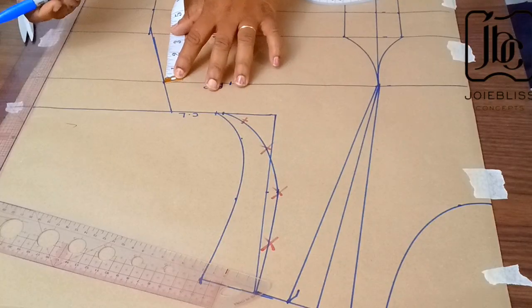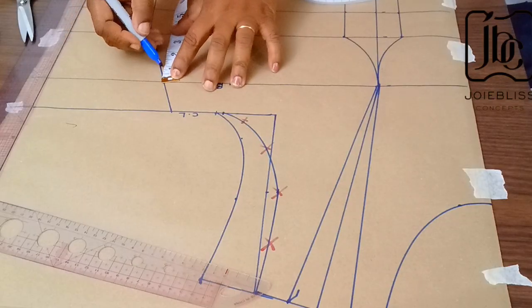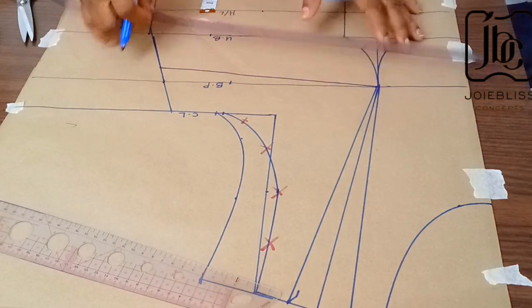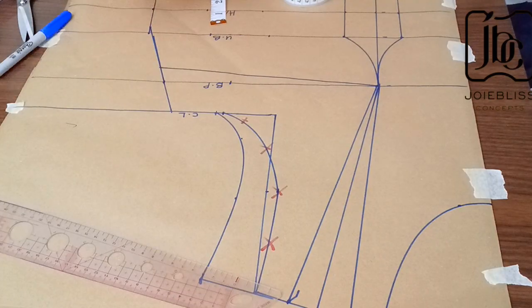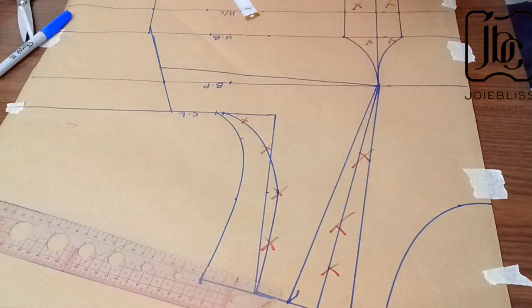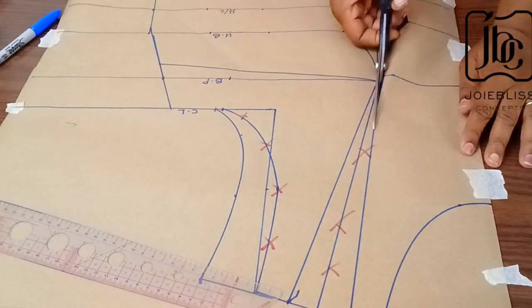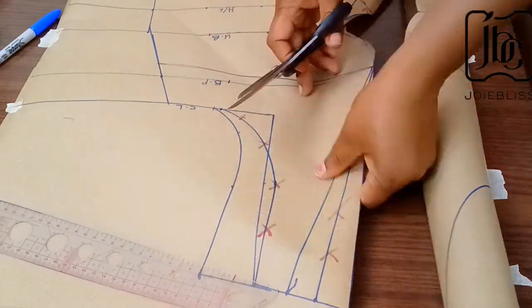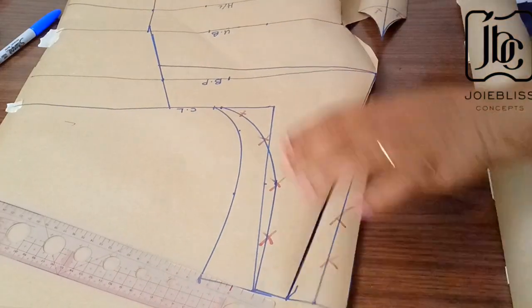I came down by 1 inch to create the side seam bust dart, and it's now time to cut out. So when cutting out, kindly note the parts that are not needed, okay? You see this part I'm marking with X, they are not needed. So after cutting, you should have like 3 pieces, the center front and the side front, okay?